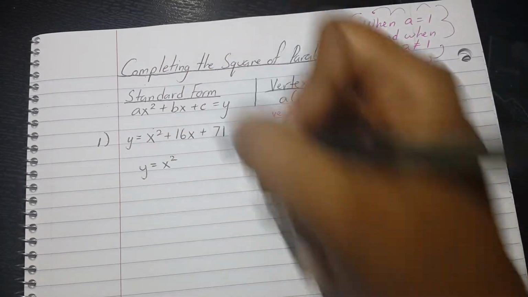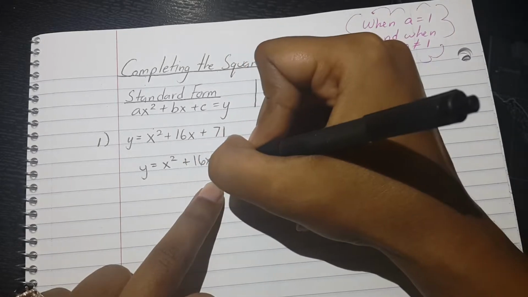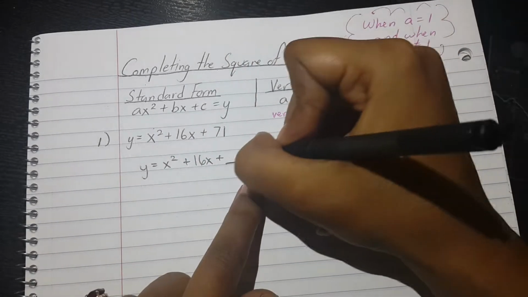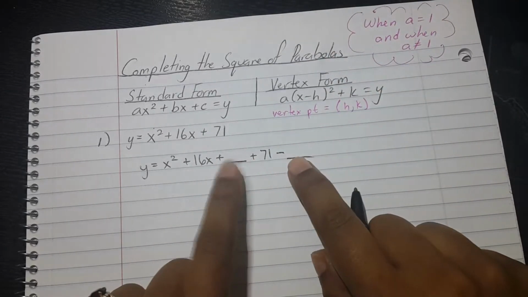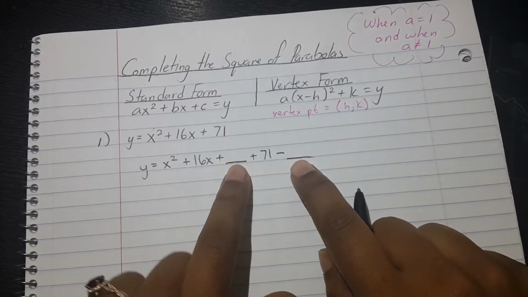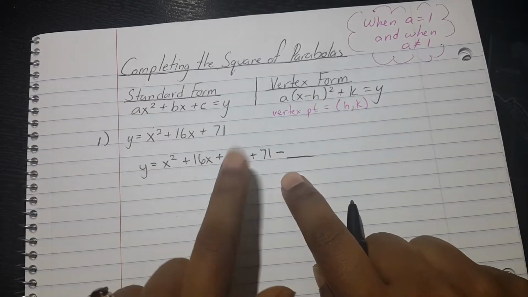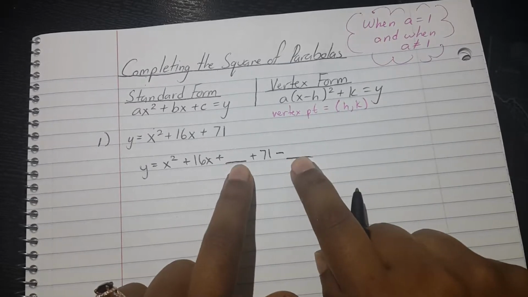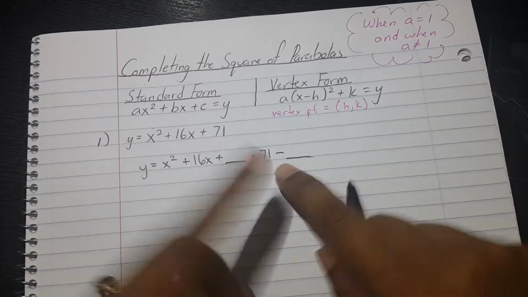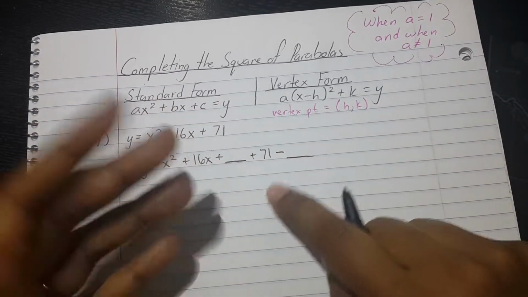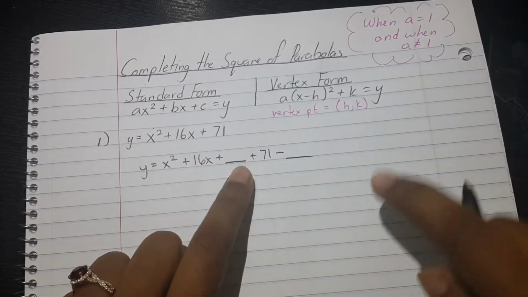with a few changes. So we're going to start off with x squared plus 16x plus, and then I want you to leave a space, plus 71 minus, and then leave a space. And what these spaces represent is the number that is going to help us factor later on to get to this form. And the reason why I have a plus and minus version of that same number is because when I add those two numbers together, because they're the same, they're going to give me 0, which overall doesn't affect the value of the equation, but just how it looks. And that's the main point.